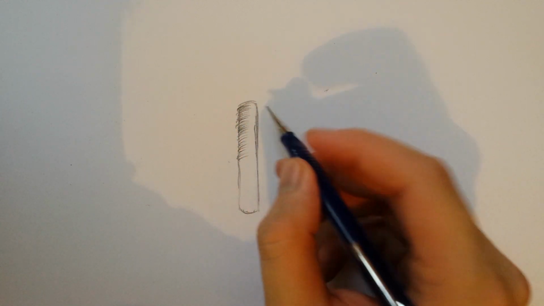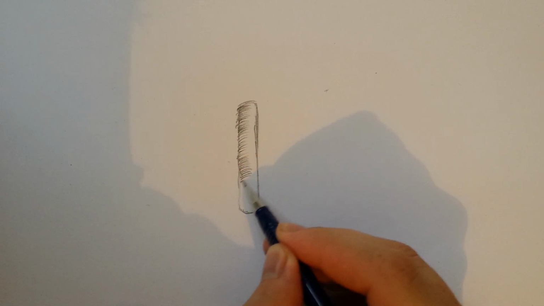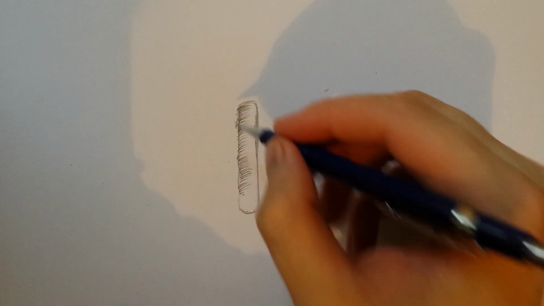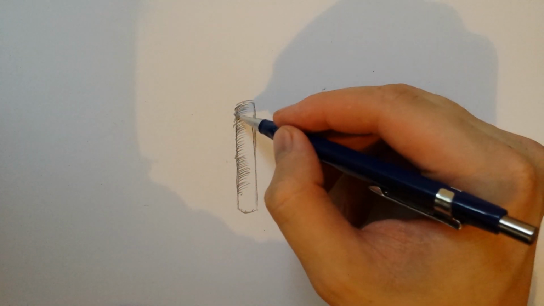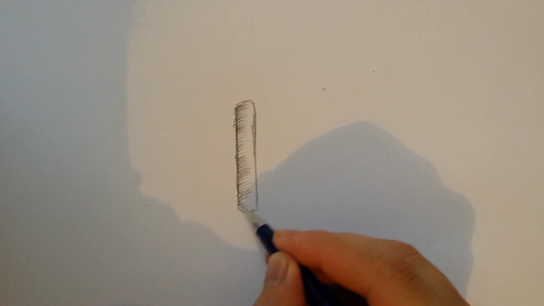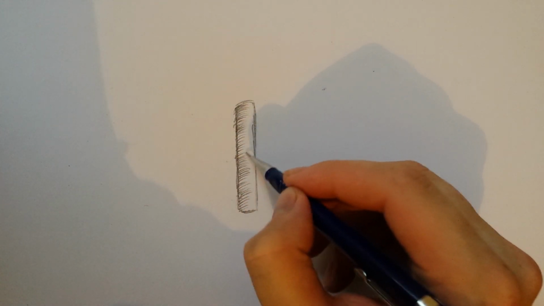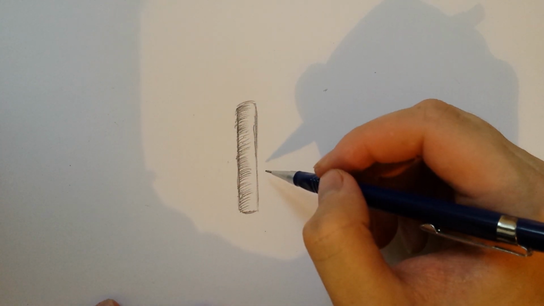I'm just roughly going over it, going very quickly, so it will be messy. So on this side you have a lot of shadow, something like this, and you leave this like it is.